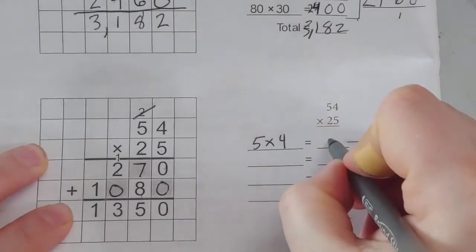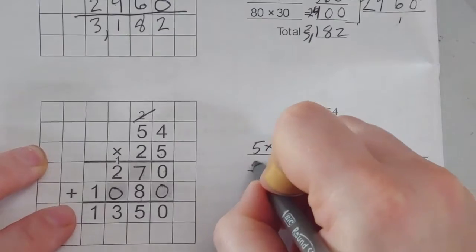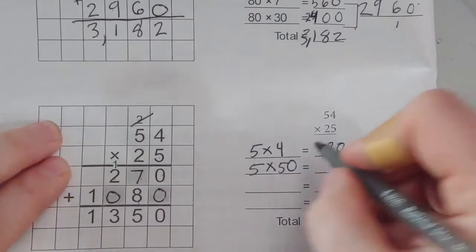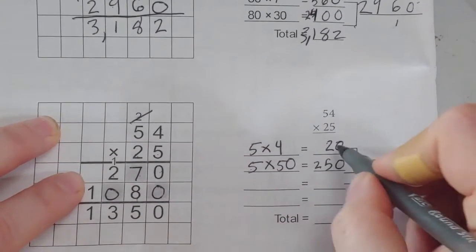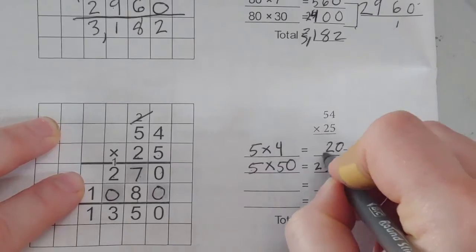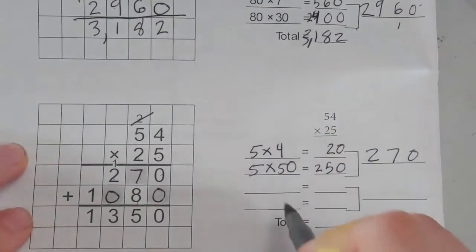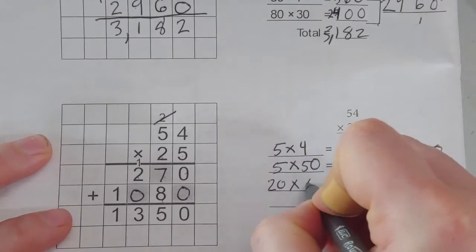So 5 times 4, 20. Then we did 5 times 50. 5 times 5 is 25. Put the 0 back. So let's check. 0, 5, 6, 7, 2. Look, it's right. Then we did 20 times 4.